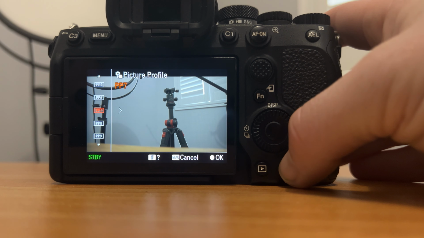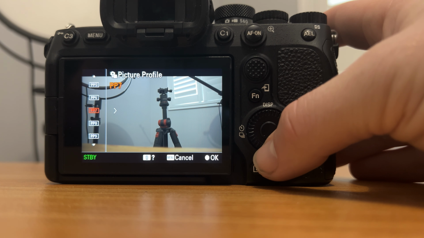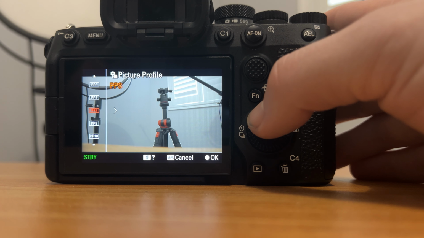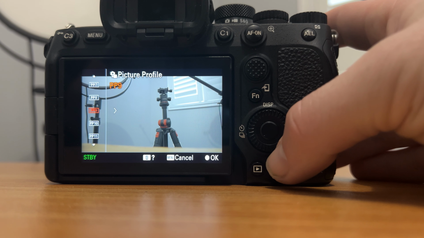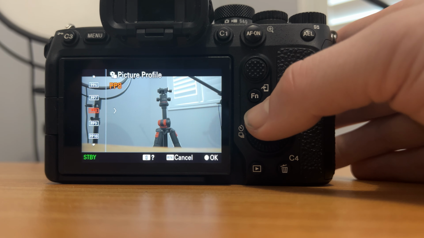PP7 is S-Log2 gamma with a color mode of S-Gamut, and we use this for color grading. And then PP8 is S-Log3. This is what a lot of people use most of the time, which is S-Log3. And then of course, PP9 is also S-Log3, but it is a little bit different from PP8.